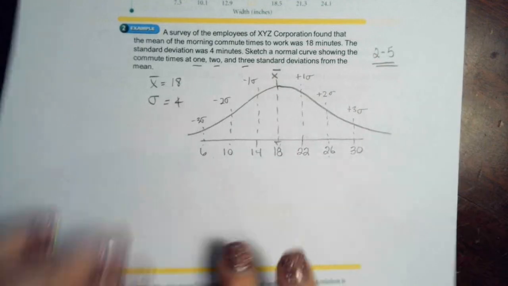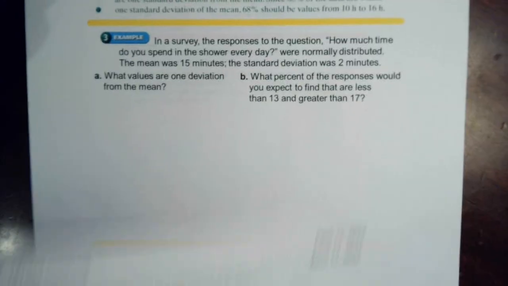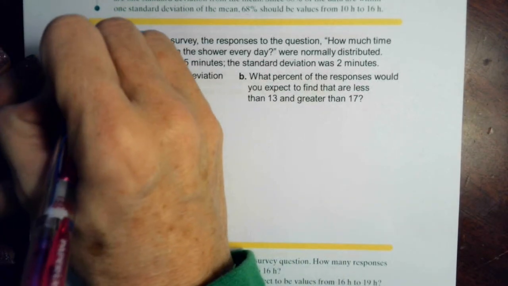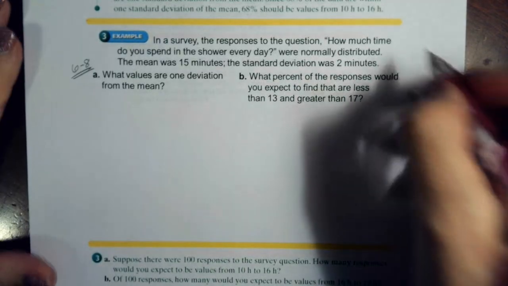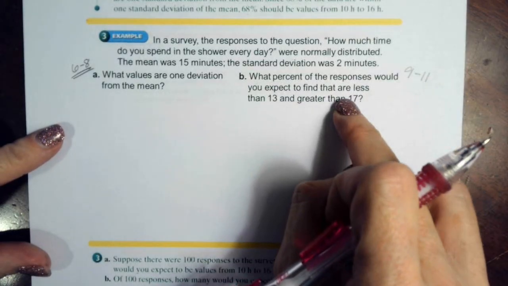Now looking at 6 through 8, it is going to go with this part A here. And then 9, 10, 11 is going to go with this part here.